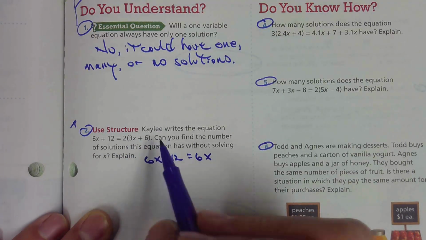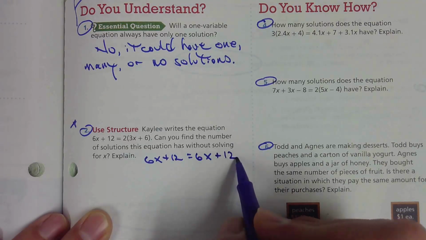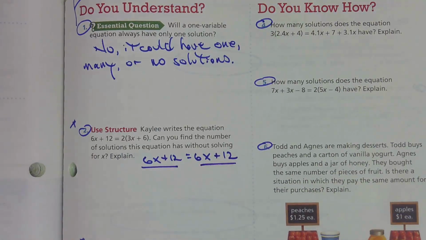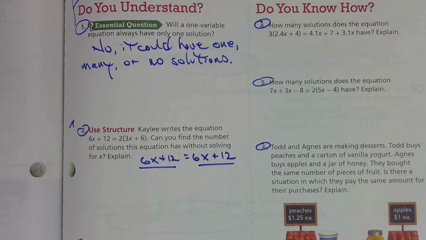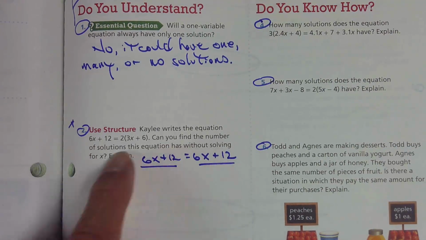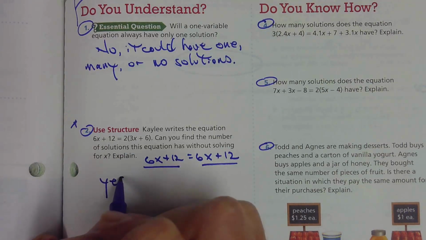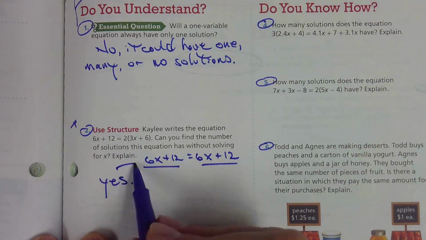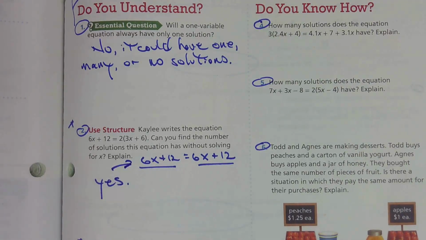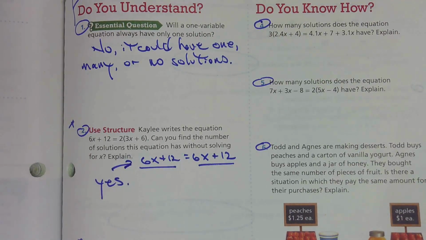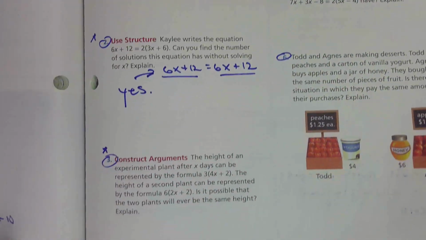What's 2 times 6? 12. What do we have here? 6x plus 12, 6x plus 12. I haven't gone any further. I'm not solving it, but can you find the number of solutions this equation has without solving it? Yes. Explain. Well, we just did it. All right. That's a really good example.